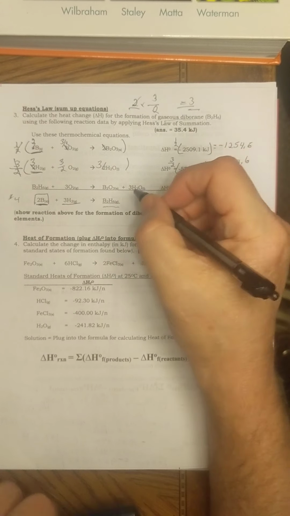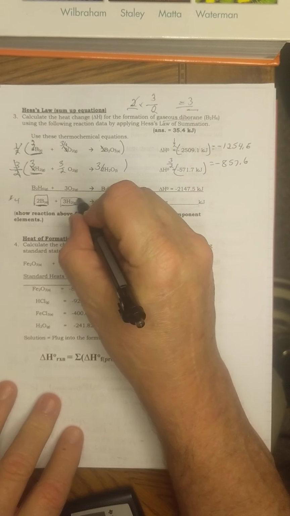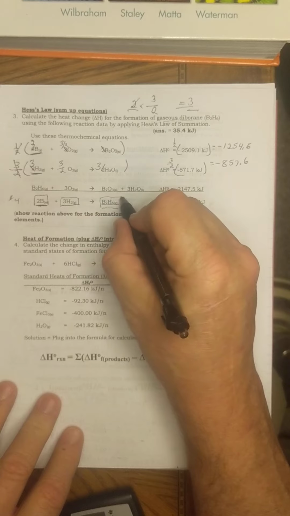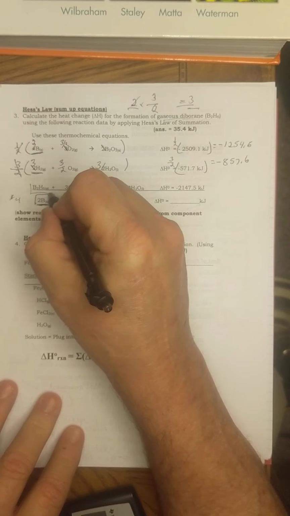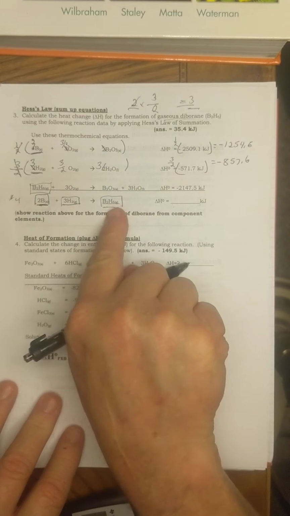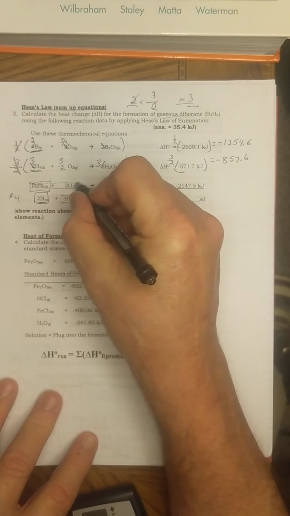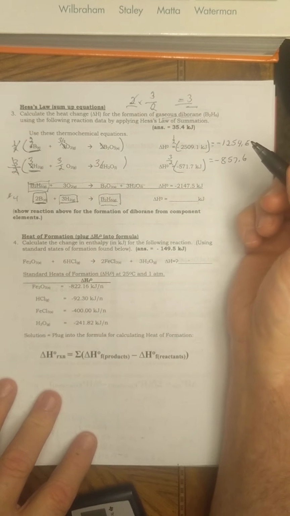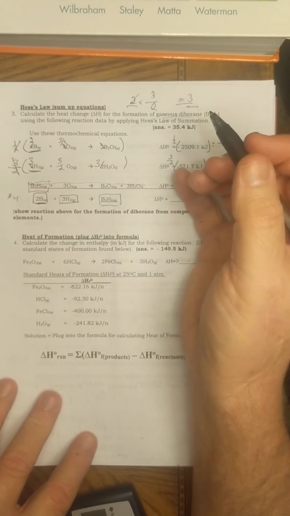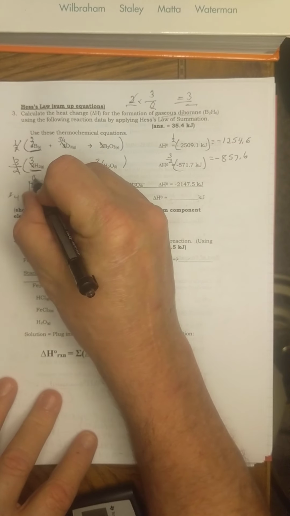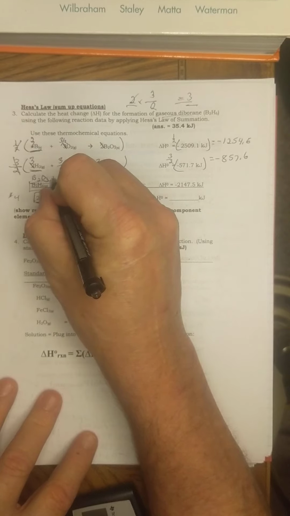The last problem, I've done the hydrogen now. Now I look for my diboron. I only find it here. Right coefficient, but the wrong side. So I'm going to just strike out this equation and I'll rewrite it. The B2O3 comes on the left side.